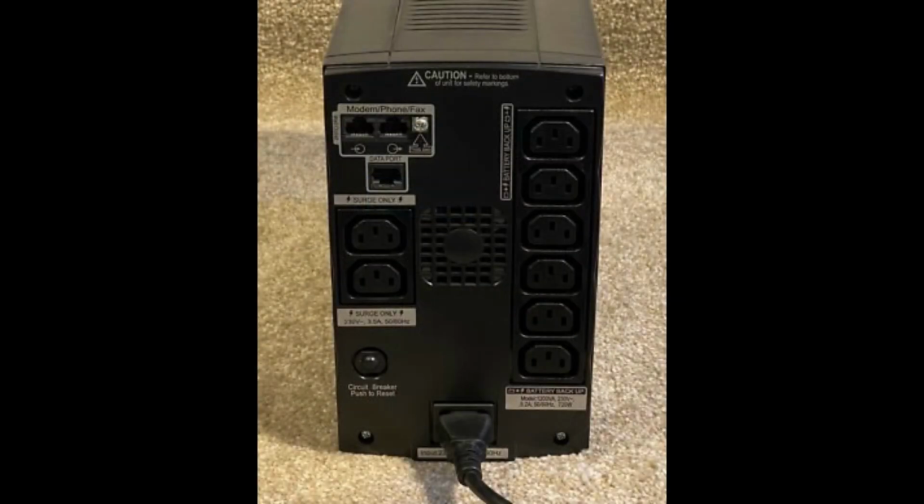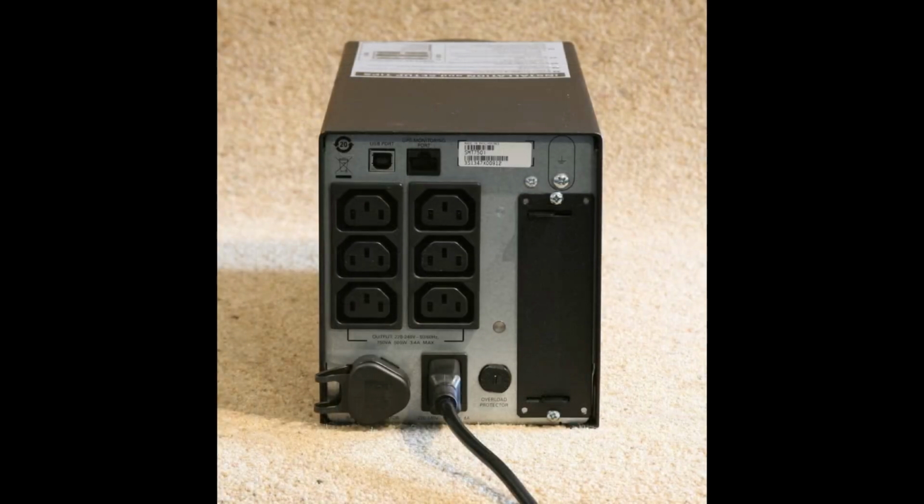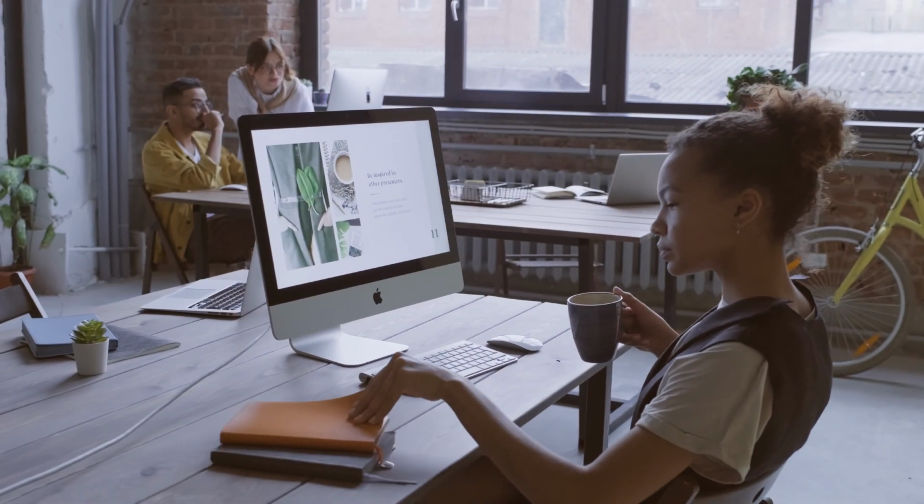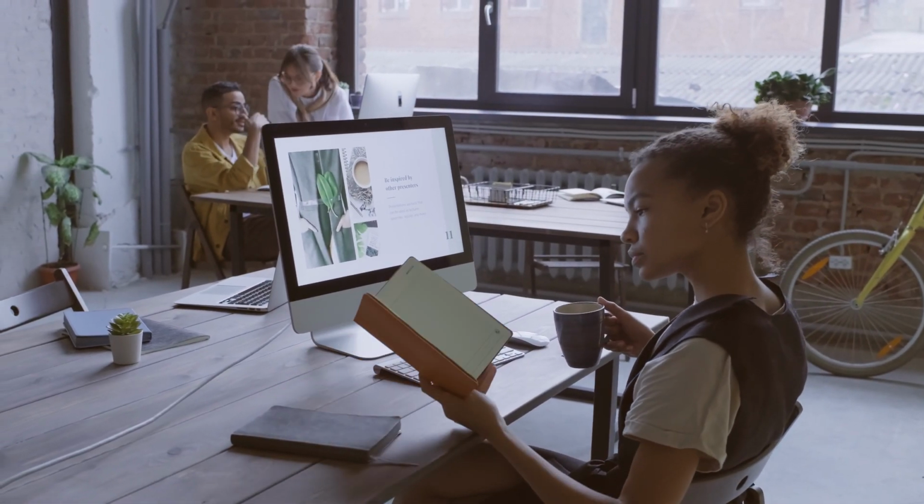Research the type of UPS that best fits your setup and whether you're protecting a server or a small workstation. Using these devices ensures a solid layer of protection against electrical disasters.